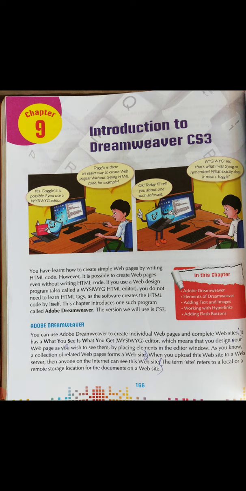And this CS3, Dreamweaver CS3, what do you mean by CS3? You can say this CS3 is the version of your Adobe Dreamweaver. Then see the first paragraph, Adobe Dreamweaver. You can use Adobe Dreamweaver to create individual web pages and complete websites. It has a what you see is what you get, Wysiwyg editor, which means that you design your web pages as you wish.